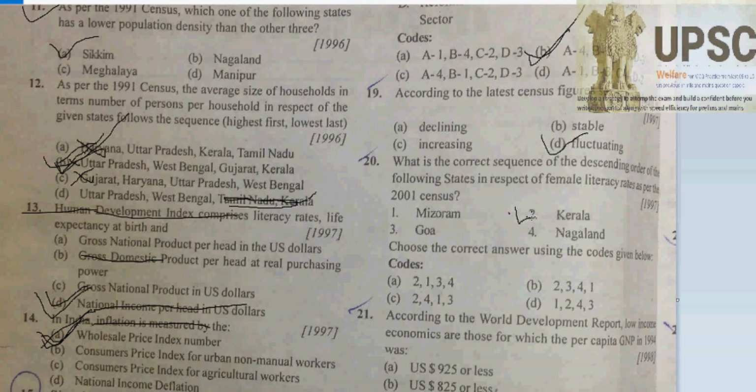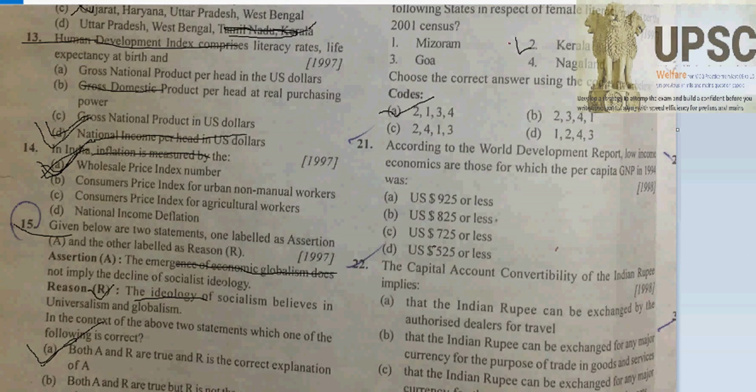So if we move on to the 2001 census question, we are going to see that, as we know, the declining order of states for the female literacy rate is Kerala 87.7%, Mizoram 86.7%, Goa 76.5%, and Nagaland 61.5%. So which one is going to be the answer? Of course, definitely Kerala. It's easy.